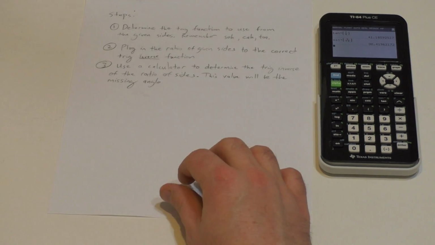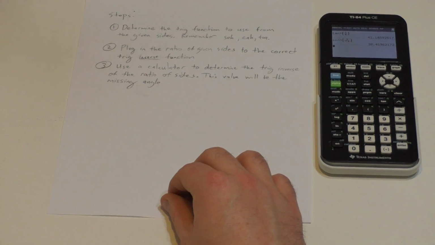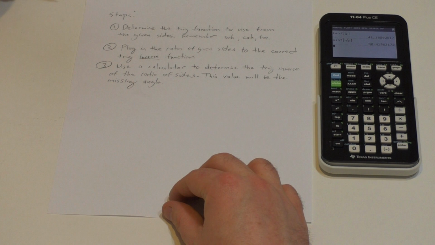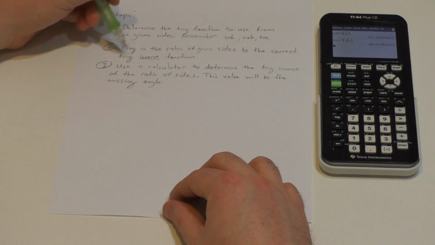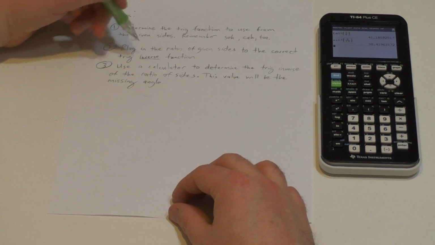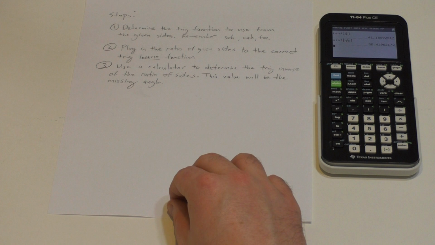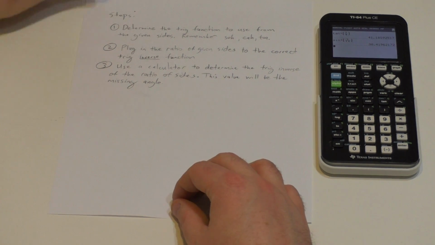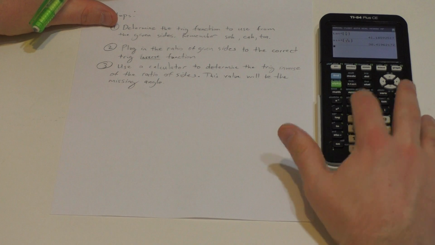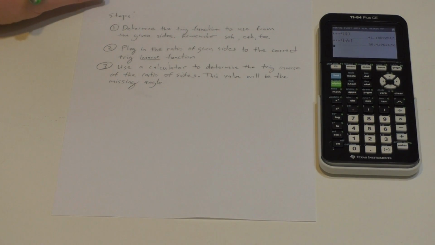So, in summary, here's our steps. We've got to determine the trig function from the given sides. Remember SOHCAHTOA. Then plug in the ratio of the given sides to the correct trig inverse function. Okay, so we're using the inverse function. And then finally, step 3, use a calculator to determine the trig inverse of the ratio of the sides. This value will be the missing angle. Okay, so again, you have to hit second in that trig function right there to get the trig inverse.